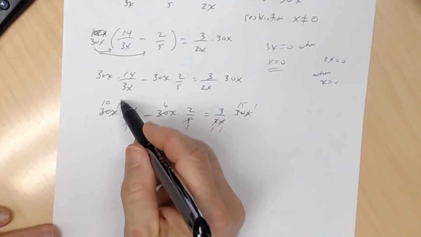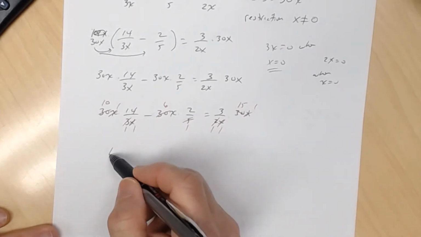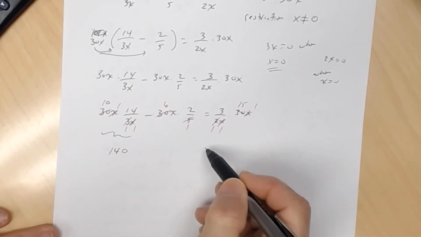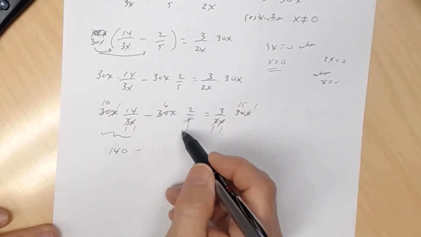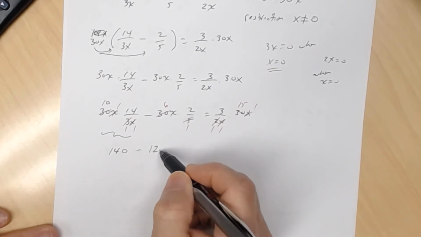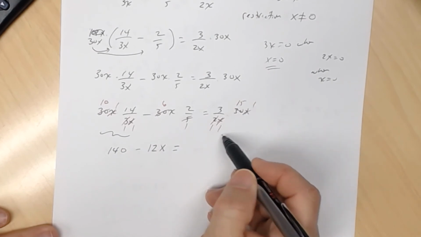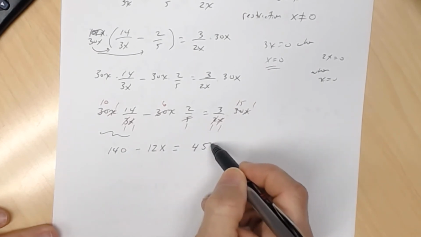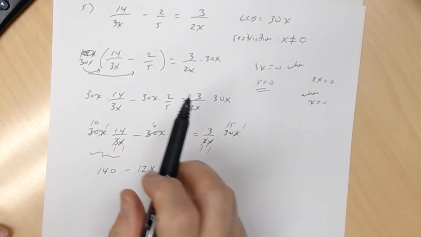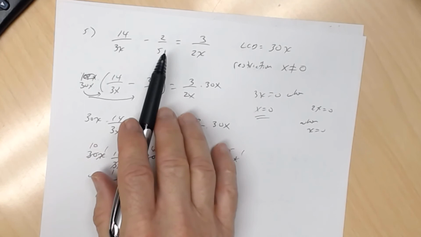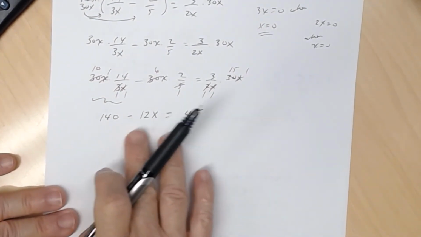Now the next step is to multiply these factors. So 10 times 1 times 14 is 140. Minus 6 times x times 2 is 12x. Equals 3 times 15 times 1 is 45. So notice I went from a rational equation to a linear equation. Let's solve this linear equation.